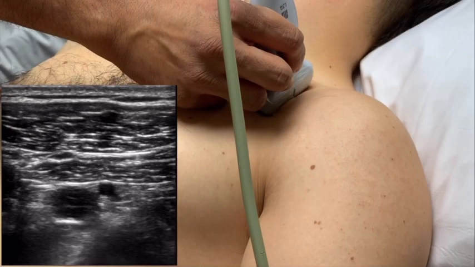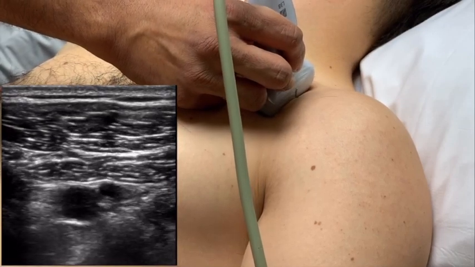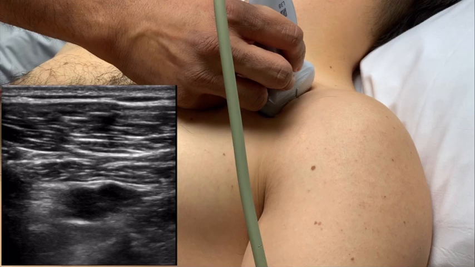PECS 1 and PECS 2. Alright, so Nick's lying supine, and I'm scanning just below the clavicle, sort of like you do an infraclavicular block, and we're going to look for the pec major and pec minor muscles. So if you look here, you can see the pec major muscle sitting on top and the pec minor muscle sitting below, and below that you get the axillary artery and vein.